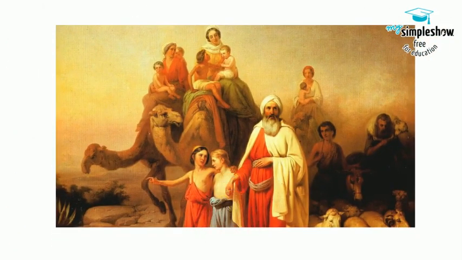In the middle of all this lived another Semitic pastoral group known as the Israelites. Evidence shows us that the Israelites first appeared in the Mediterranean about 1200 to 1000 BC.